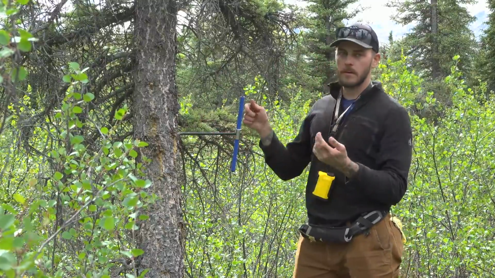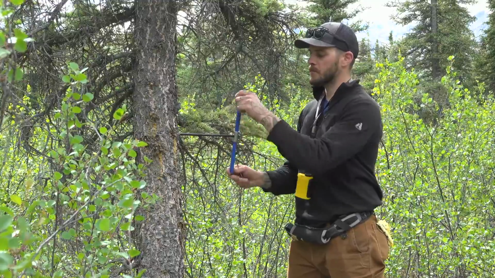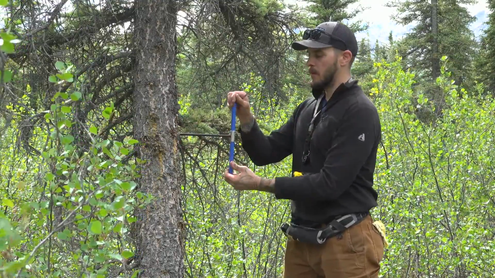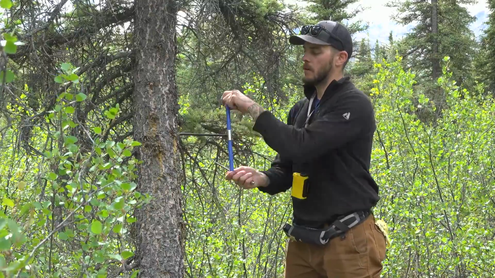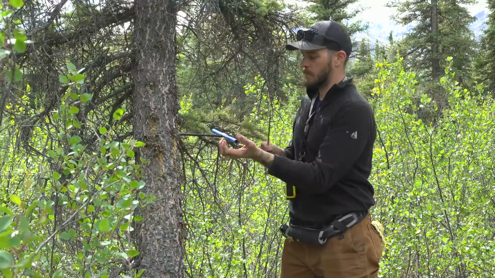Once the bore gets started, the screws just kind of pull it right into the tree, so you don't have to put a lot of force in. It's important to make sure that you hit the center, or the pith, of the tree so you can figure out the total age.